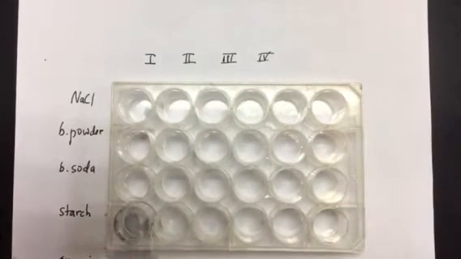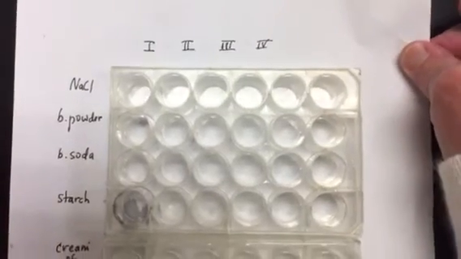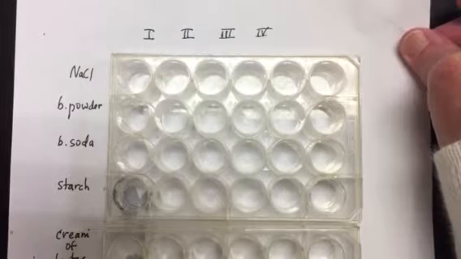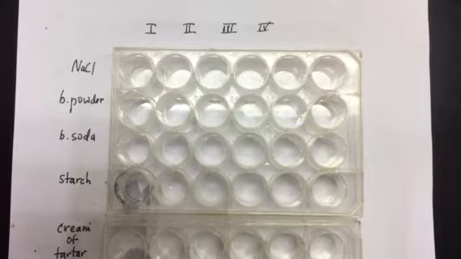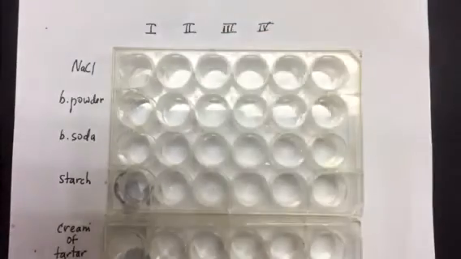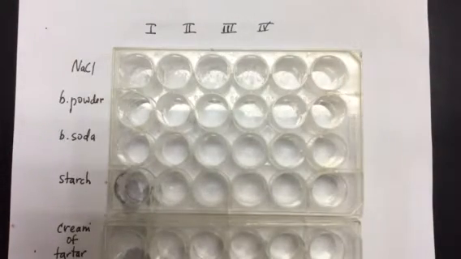Now I'm going to organize my experimental setup to match what your data chart looks like. So I have this grid. I'm going to start with sodium chloride, and add just a small amount of it into each of the wells in the first row. Then I'm going to add a little bit of the liquid to each of the wells.